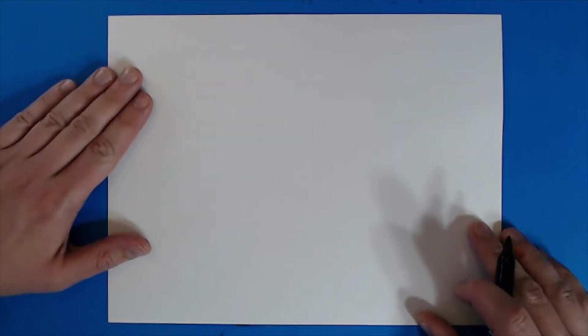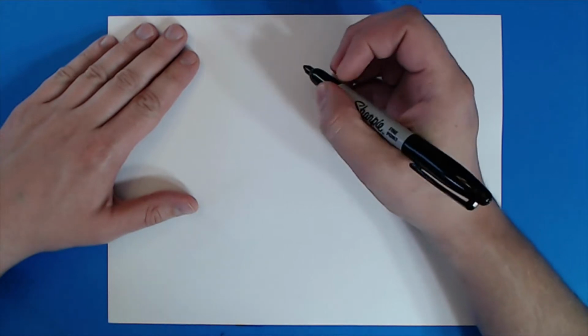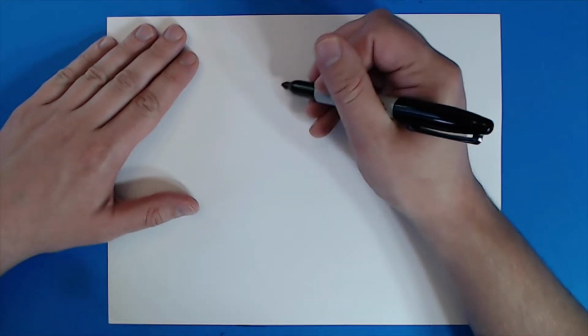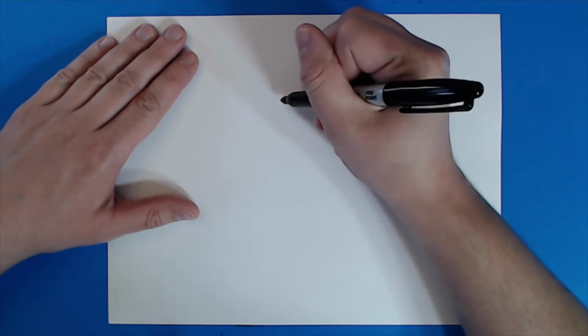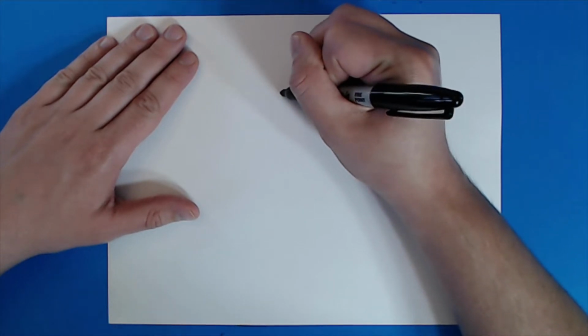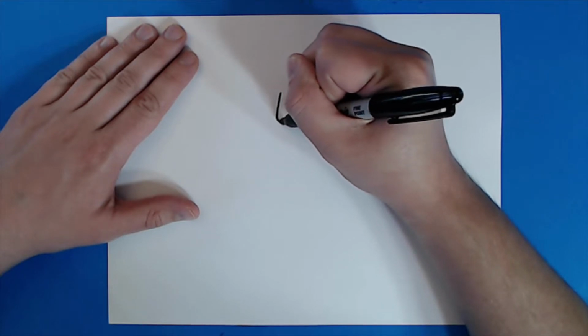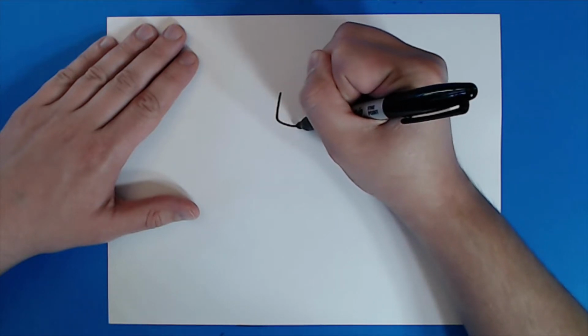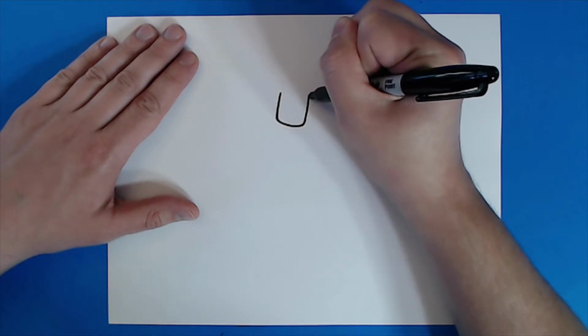Today I'm going to show you how to draw a Roblox character. So, to begin, we're going to start with the head. So I'm going to start right here towards the top of my paper. So let's start right here, and I'm going to start by drawing a line that curves down and then curves over like this and then comes back up.